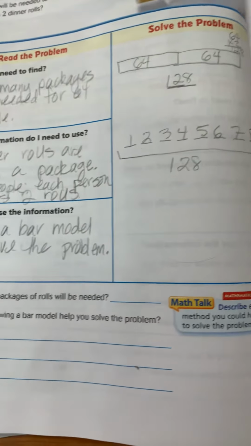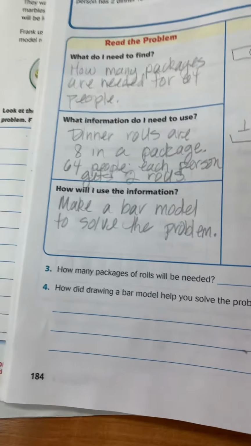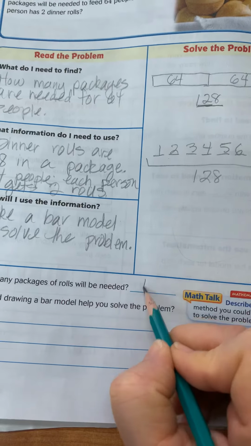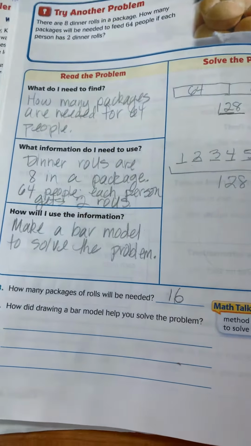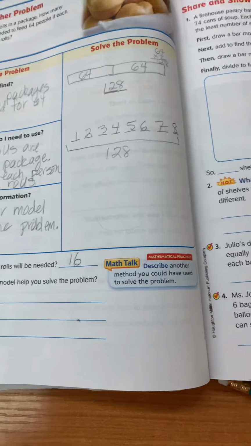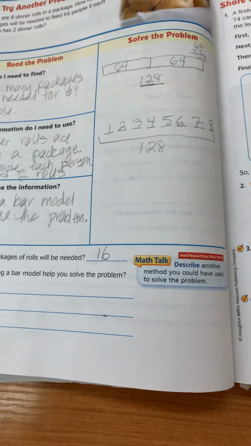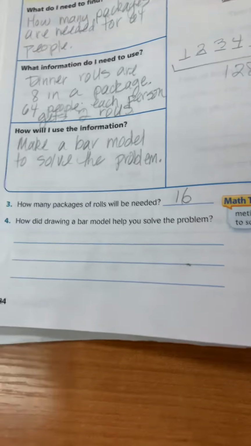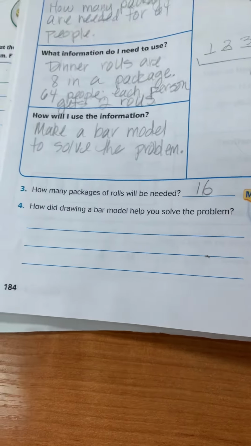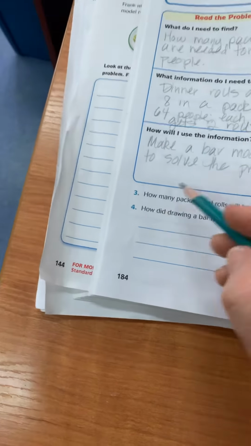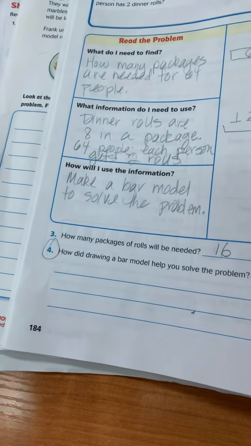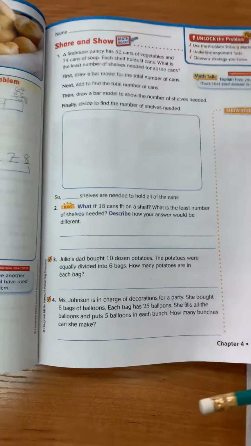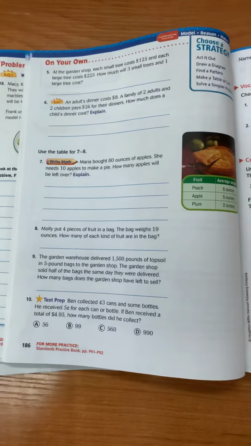So if I go back to page 184, how many packages of rolls will be needed? Well, my division says I needed 16 packages of 8 dinner rolls. How did drawing a bar model help you solve the problem? You have to answer that. So you come up with an answer, and then you need to send this to me. And then your assignment is going to be doing pages 185 and 186.